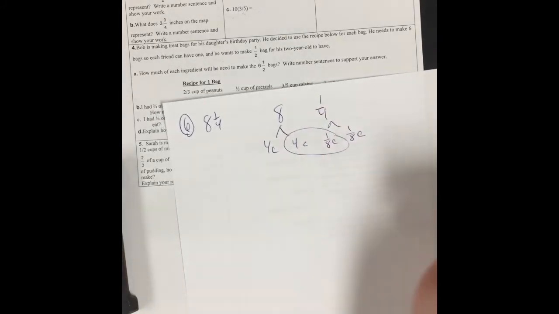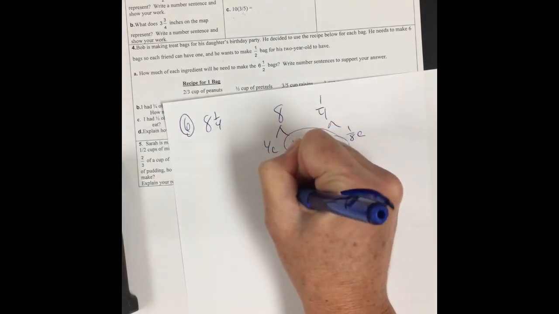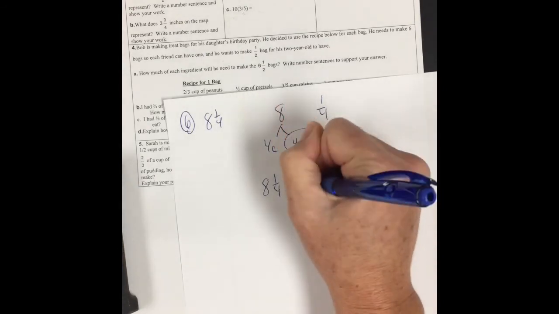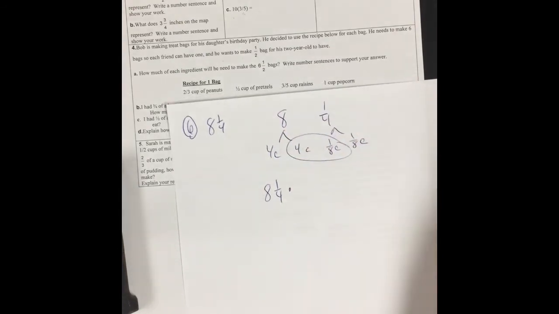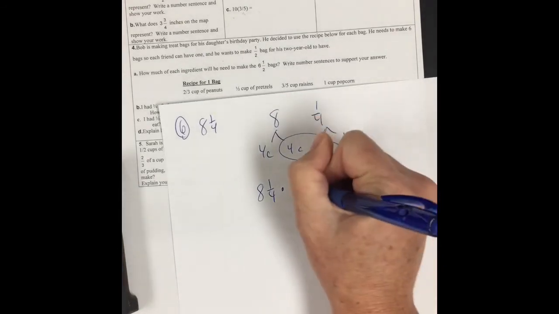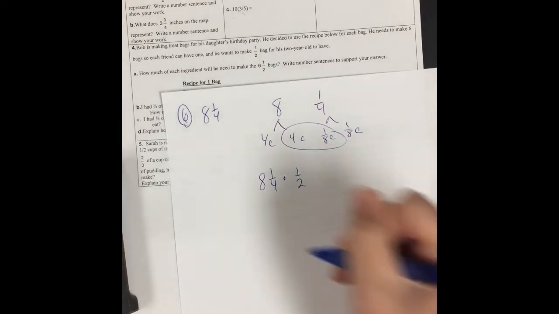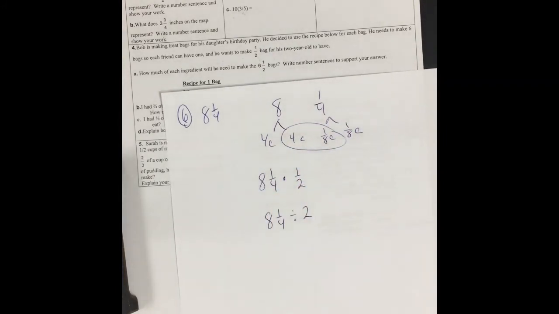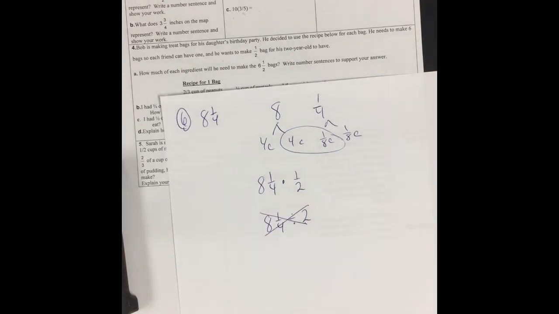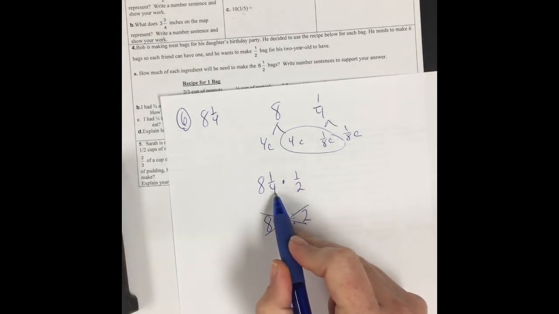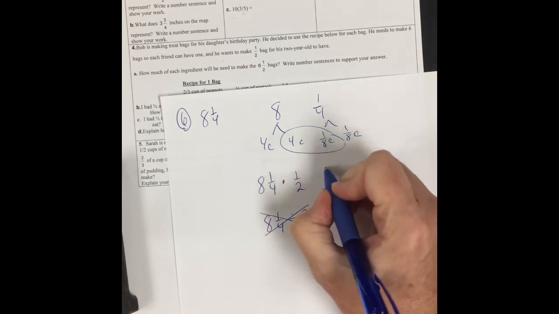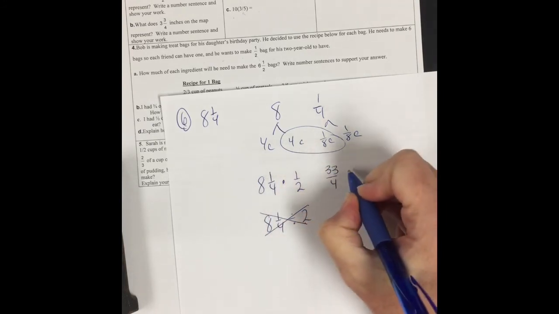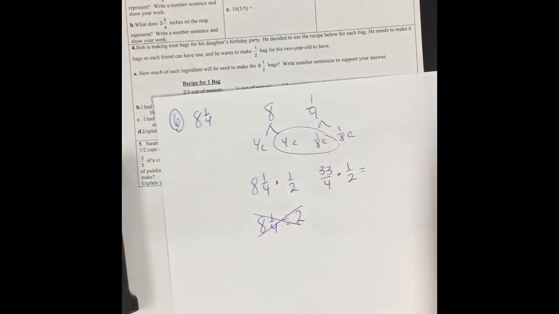But mathematically, what you are doing is you are multiplying times 1/2. Or you could look at it as dividing by 2. I'll do the multiplying by 1/2. So we have 33/4 times 1/2.